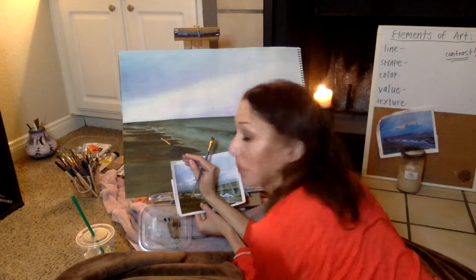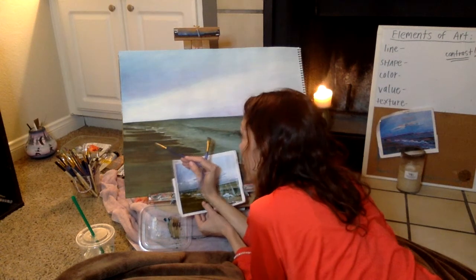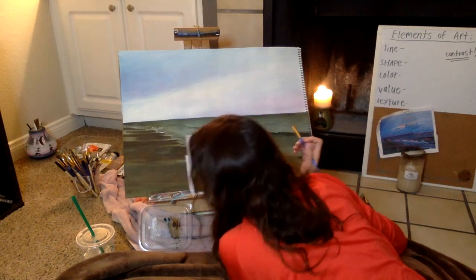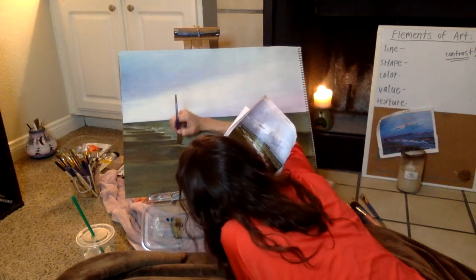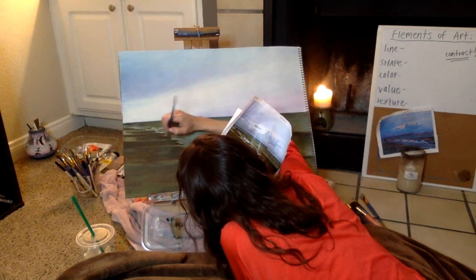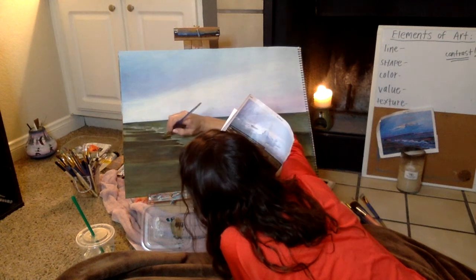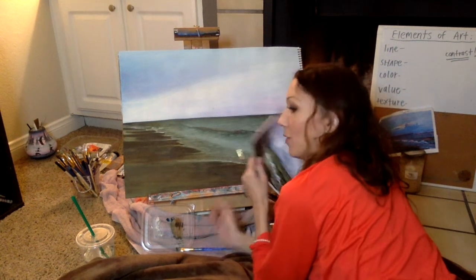Picked up some of the paint right there. I don't know if you can see. It's so tricky. One brush stroke too far. Like, how do you judge what to do? I like this very much.